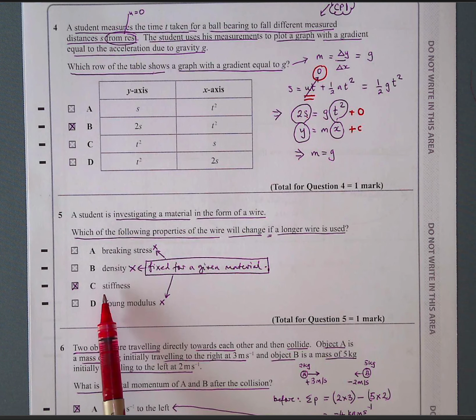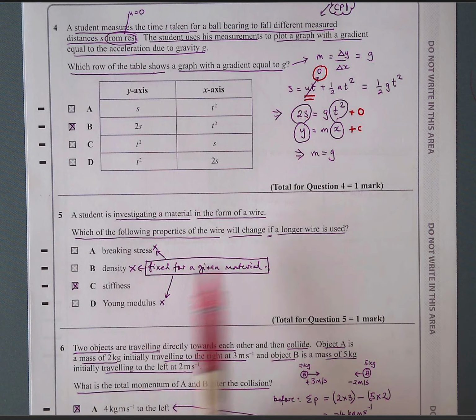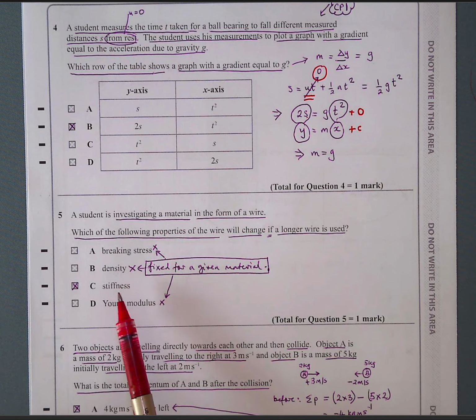And obviously if you have a long spring compared to a short spring made of a wire, then the stiffness will vary according to the dimensions of the spring. So only C varies. The rest of them are constants.